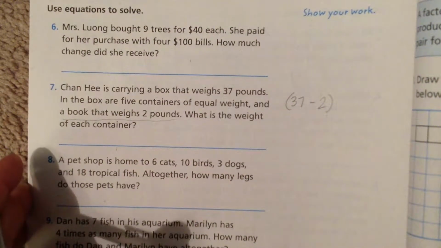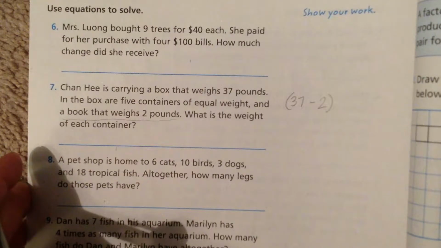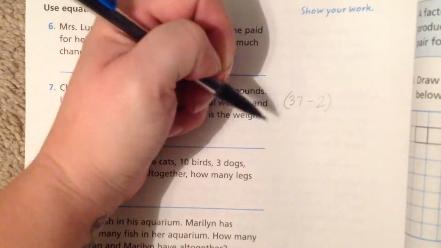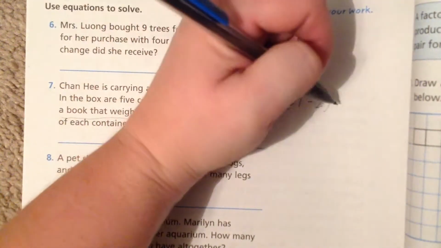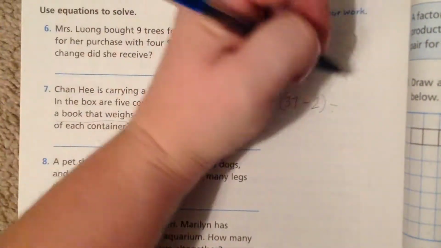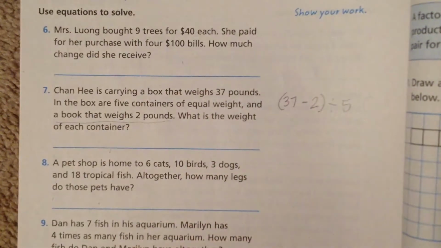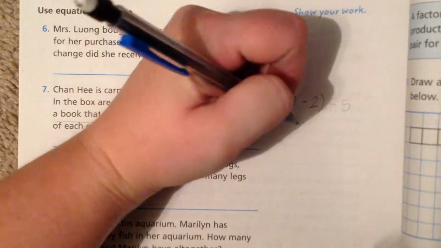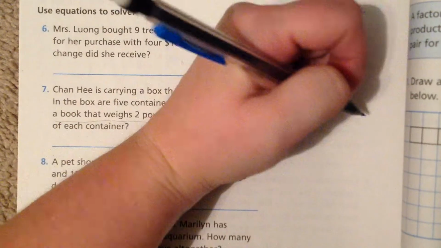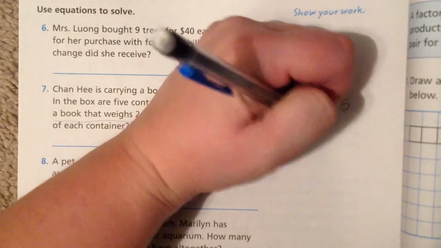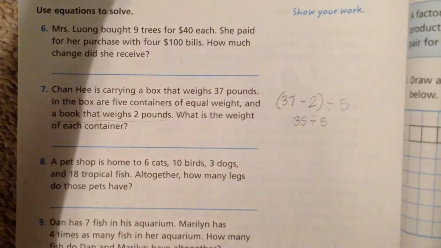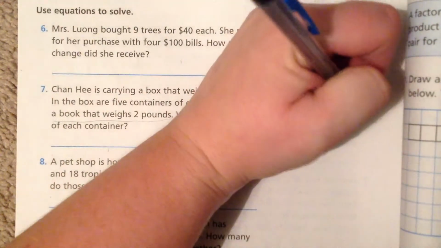Then, because I'm trying to figure out how much each of the 5 containers weigh, I'm given my total, and each box has to weigh something. That tells me I'm going to divide by 5. So when I figure out 37 minus 2, which is 35, and I carry down my divided by 5, I know that 35 divided by 5, and I forgot to write this, this will be pounds.